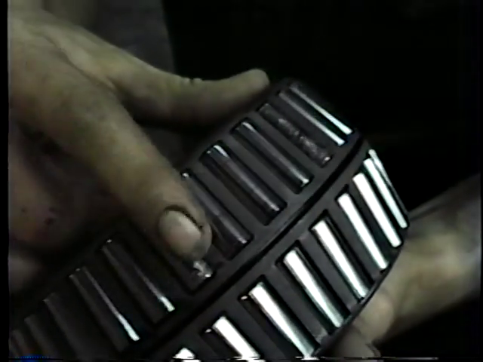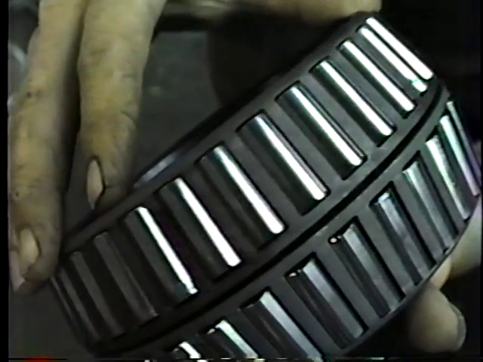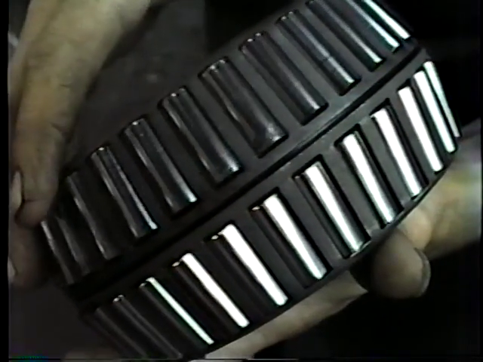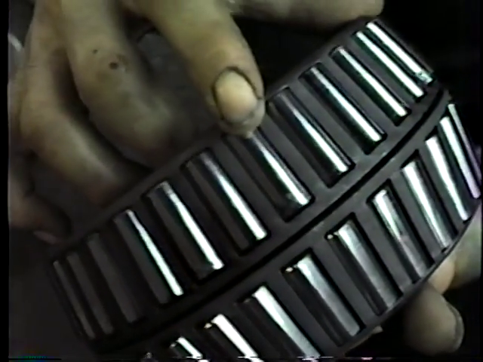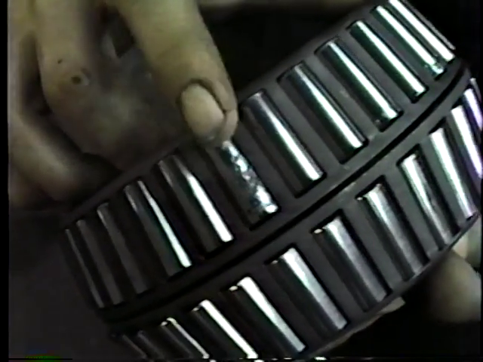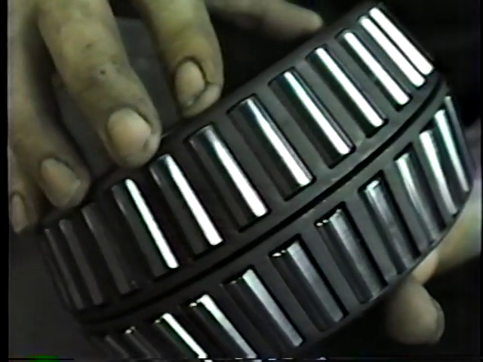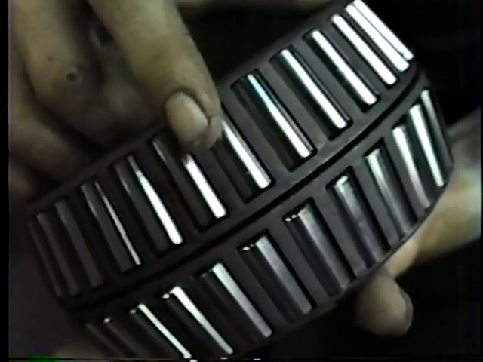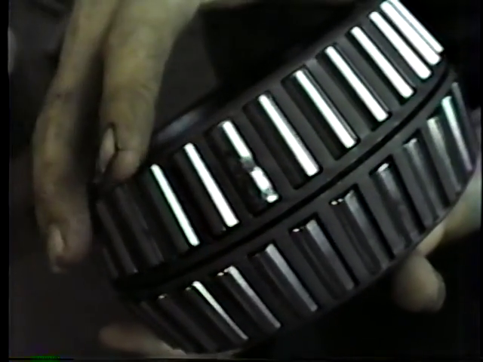There's another one. They're on the bottom, the top. There's 2 of them here on the bottom. Another one there on the bottom. Another one here on the bottom. This one all the way around. This one's got some pitting in it. Yeah. That's only back on the top, upper race of the upper bearing. You can see that.